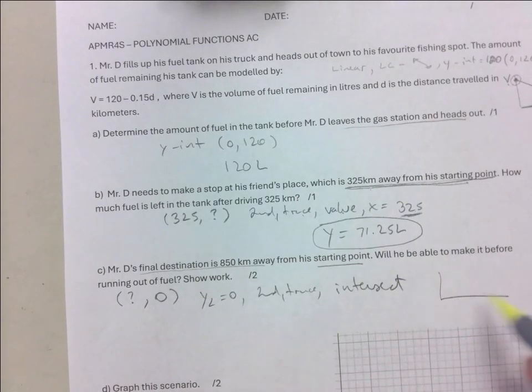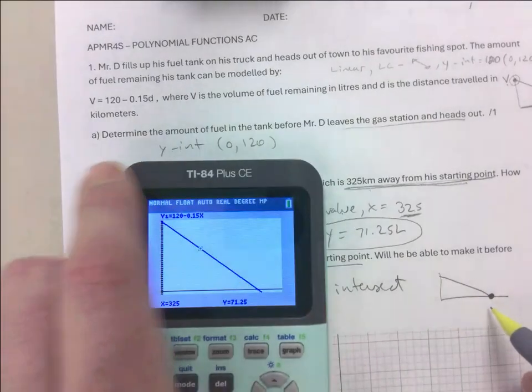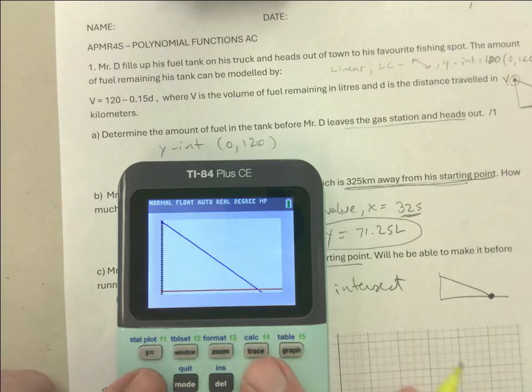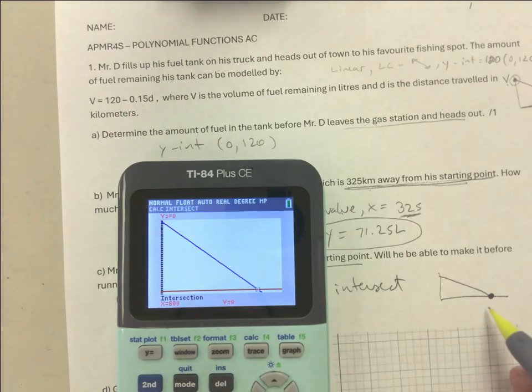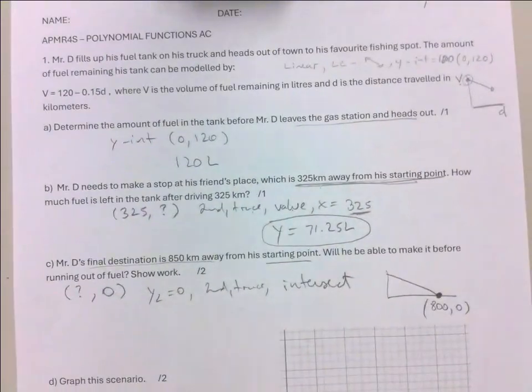So basically when I'm here, I know I'm out of gas. I can't go any further. So I'll compare my distance with this and see. So Y2 is equal to 0, graph, second trace intersect, enter 3 times. This is 800, 0. Oh, you can't see that, my bad.